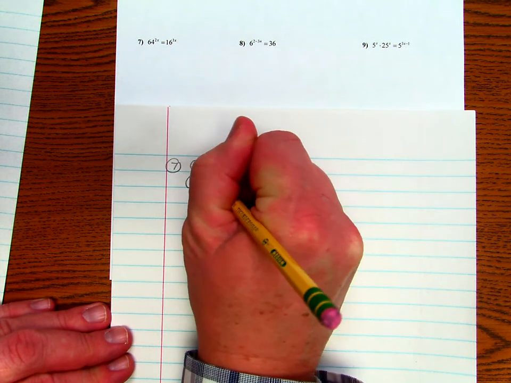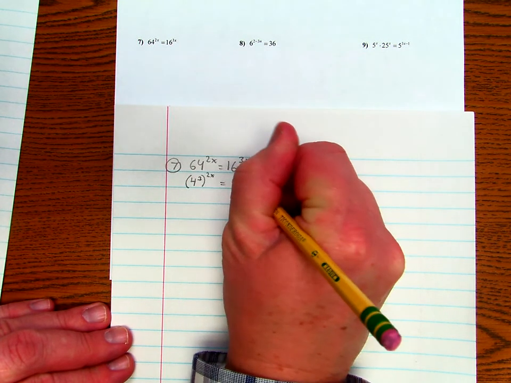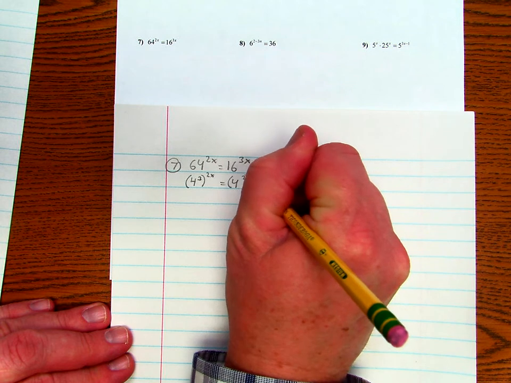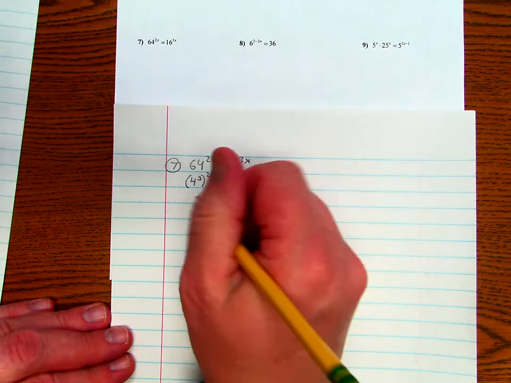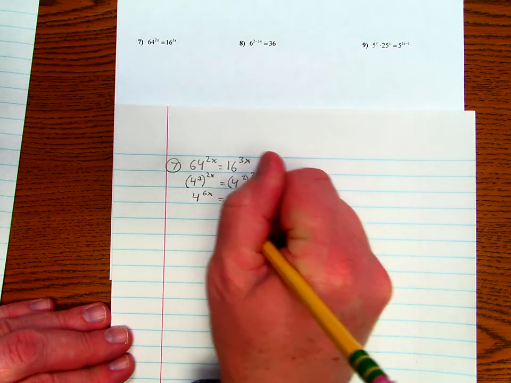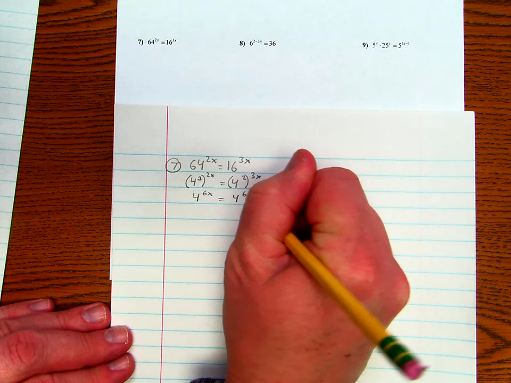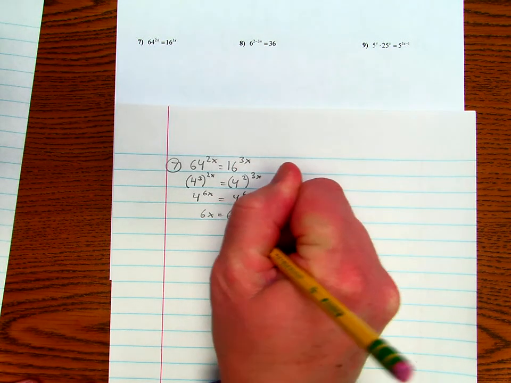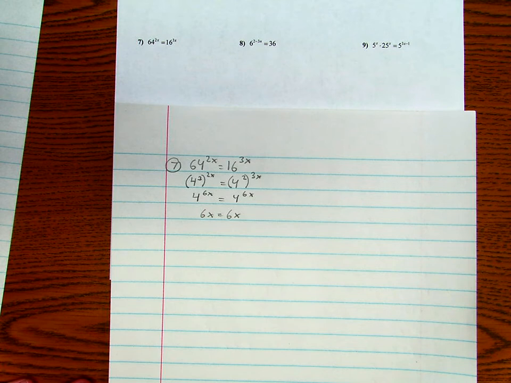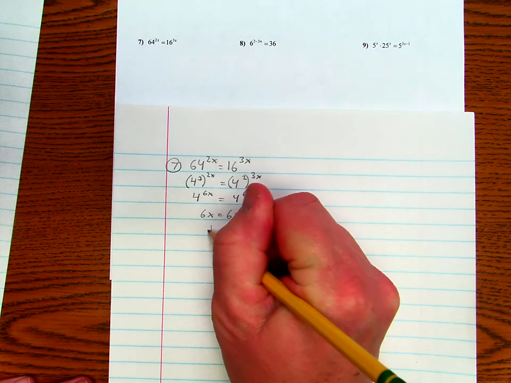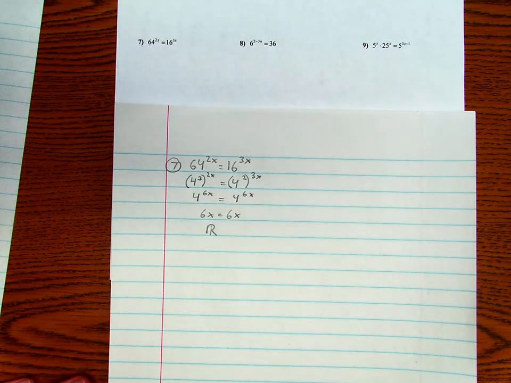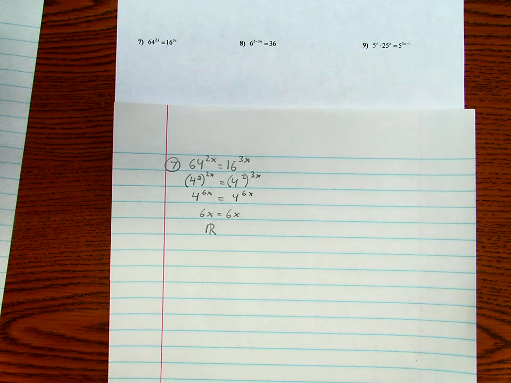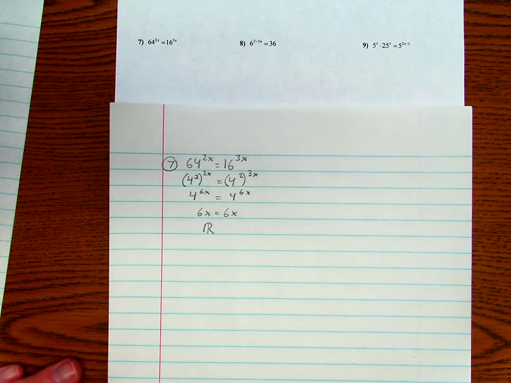It's 4 to the third to the 2x, 4 squared to the 3x. So that's 4 to the 6x equals 4 to the 6x. 6x equals 6x. So what happens here is the left-hand side always equals the right-hand side. This is all real numbers. Any real number you choose, plug it in there. The left side is always going to equal the right side. Or in other words, we have an identity, all describing the same situation.